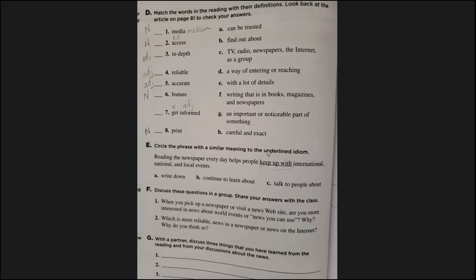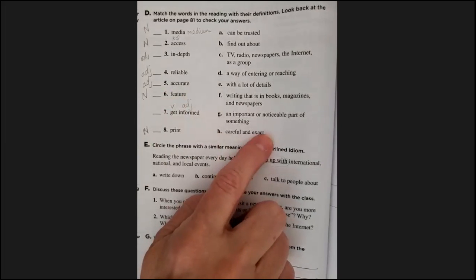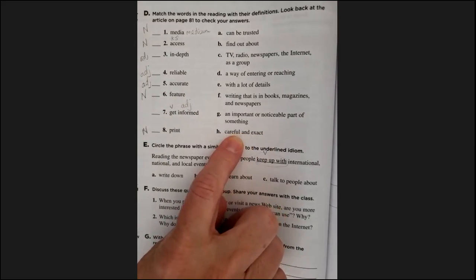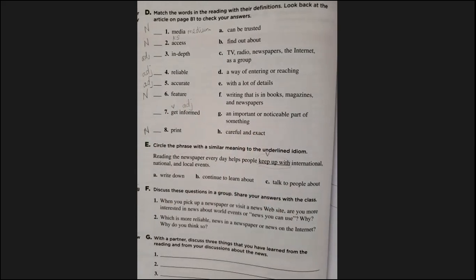Number 5, accurate. You might know that word already. That's H. I think of accurate as meaning correct. So exact means kind of like correct. It means exactly the right answer or the right information, and that they're being careful to make sure all their information is accurate and truthful and correct.